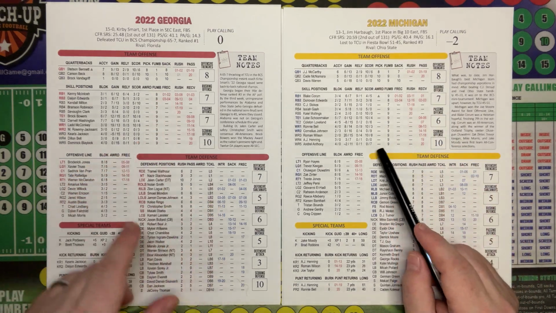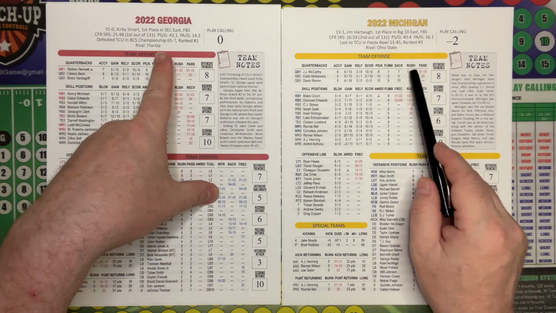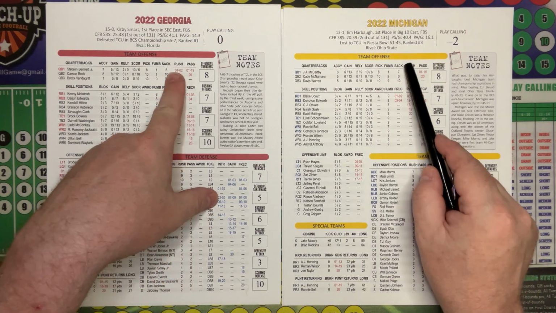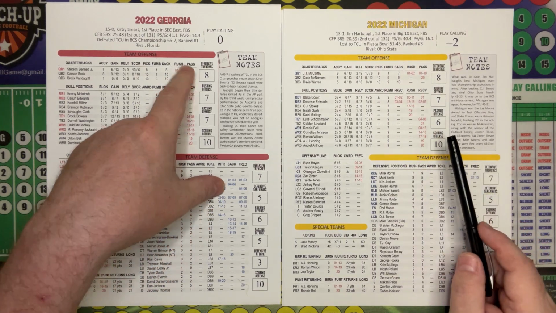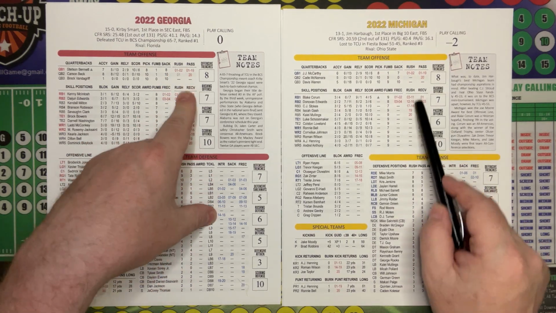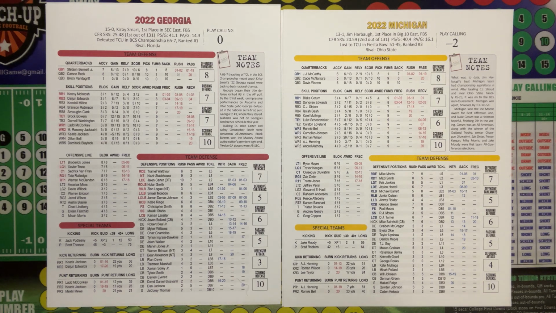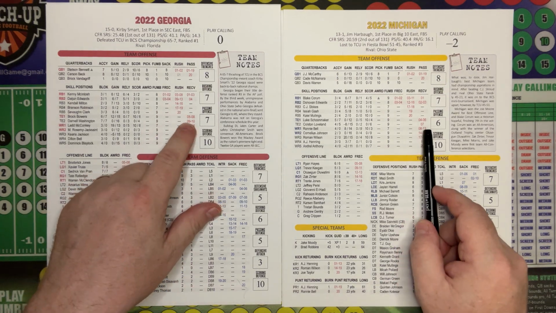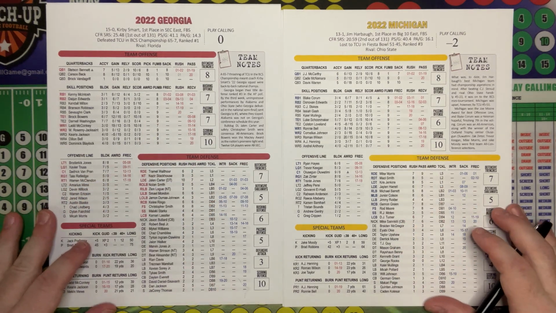Fumble recoveries. These are for offense. The rushing finders are right here. The pass and receiving finders are right here. No, I do not roll the pass finder for every pass. I may roll it at the start of the game to basically see who the starter is going to be, and then I usually leave it. But I do roll the rush and receiving finders as well.